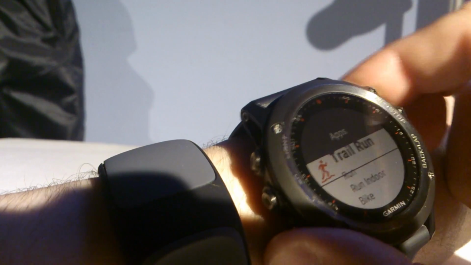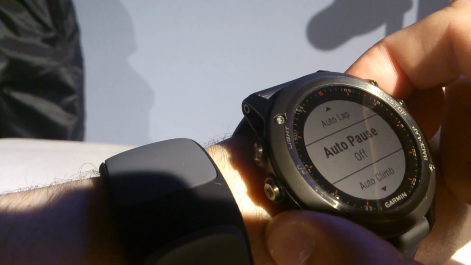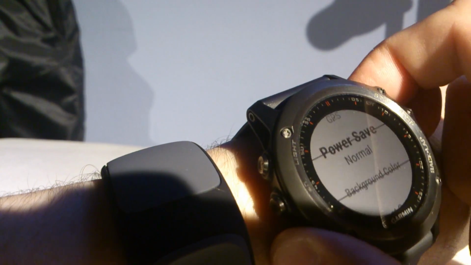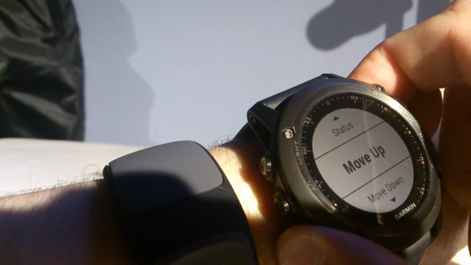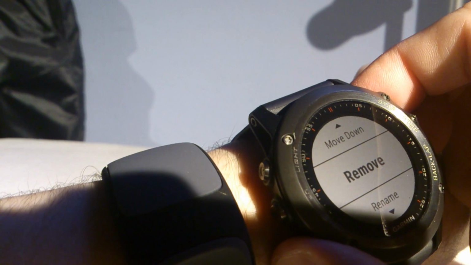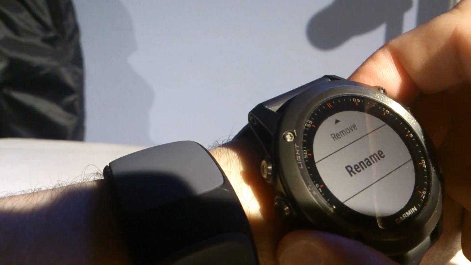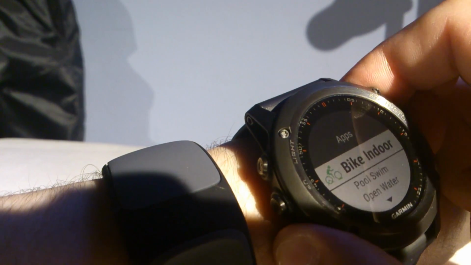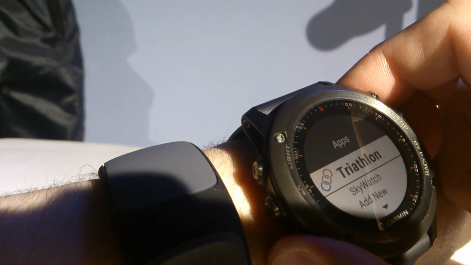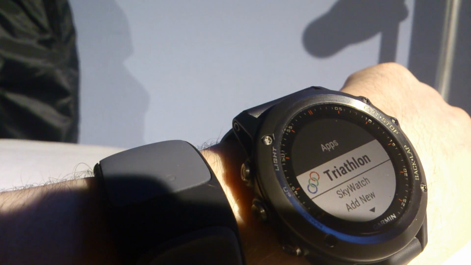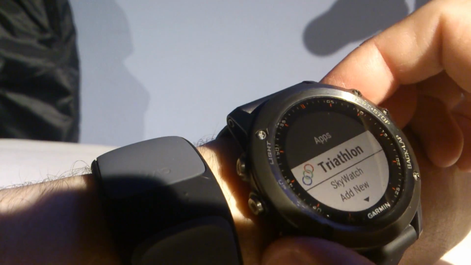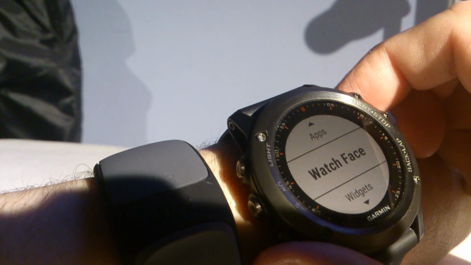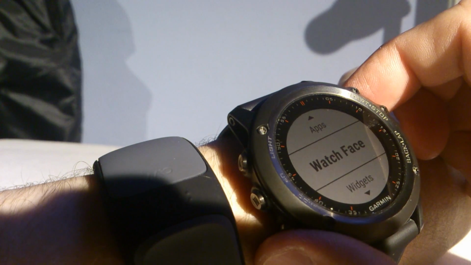And the last option is to remove this activity. No, not last, sorry. Remove and last rename. Basically for other activities it's more or less the same. Let me show other options in the settings menu.